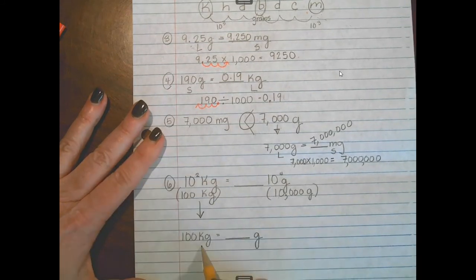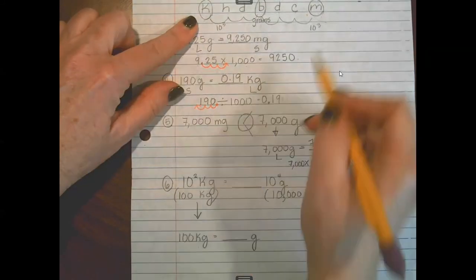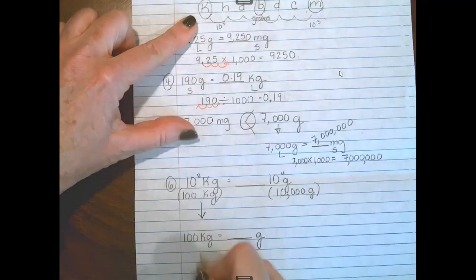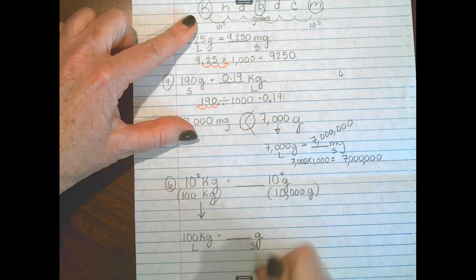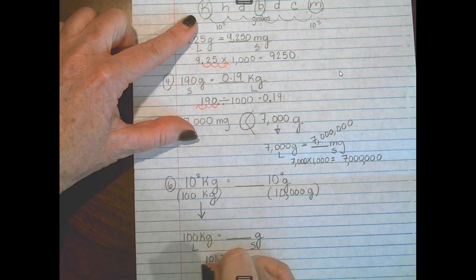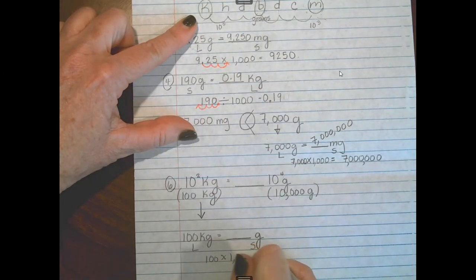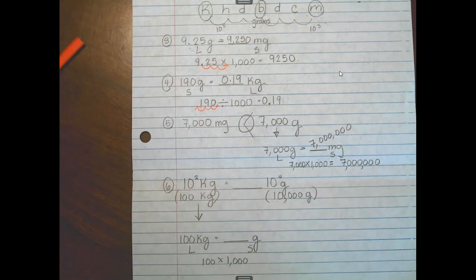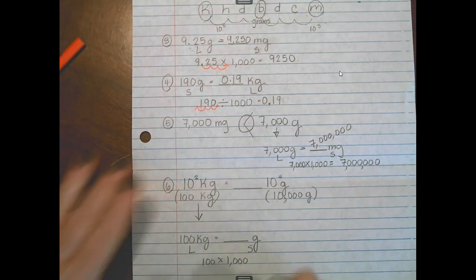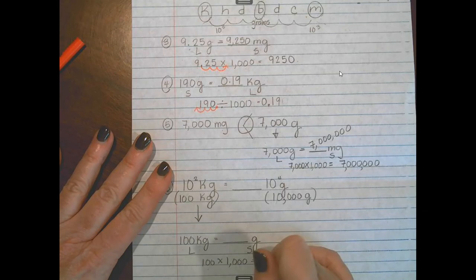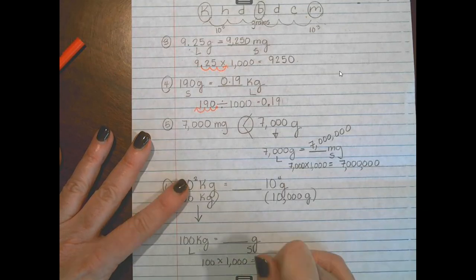Okay, so kilograms over here, grams are our base unit. So we're going larger unit to smaller unit. We're going to be multiplying 100. We're moving 3 place values. So 10 to the third power, we're multiplying by 1,000. All right, so when I multiply my ones, and then I have 1, 2, 3, 4, 5 zeros.